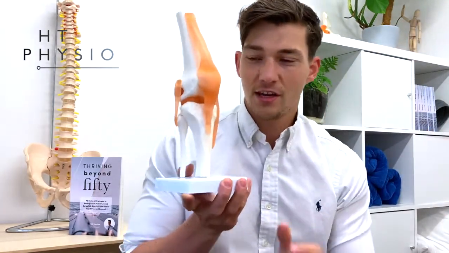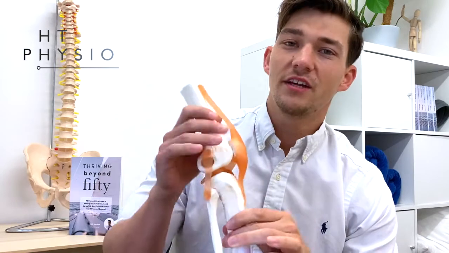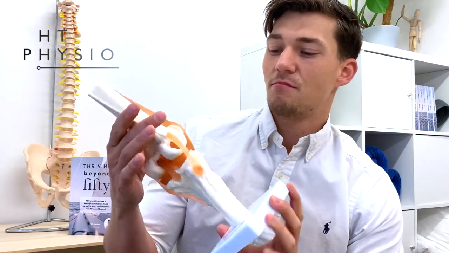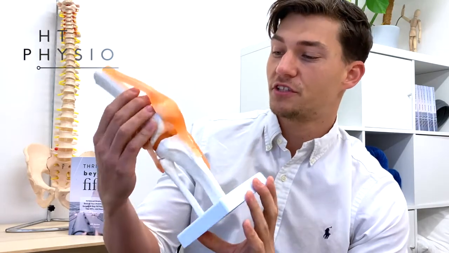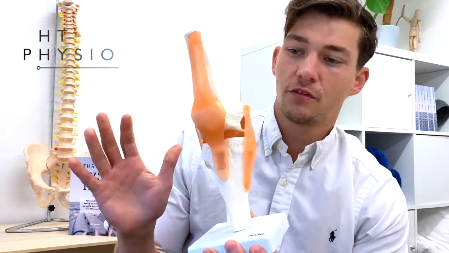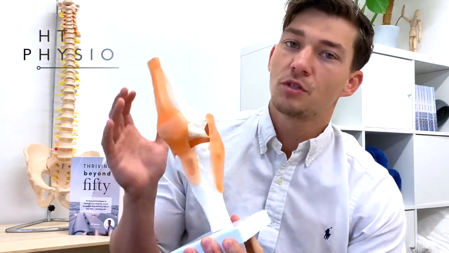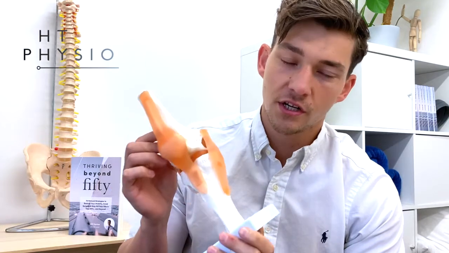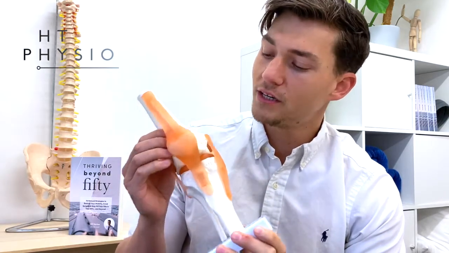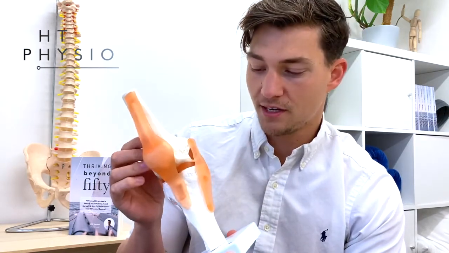Now, to help me with my explanation, I'm going to use the knee model that I have here. So this is the knee model. It's pretty well represented in terms of its accuracy here. We won't go through the full thing, but basically to understand arthritis, we need to understand the fact that arthritis relates to the cartilage that sits between the joints in our body, okay?